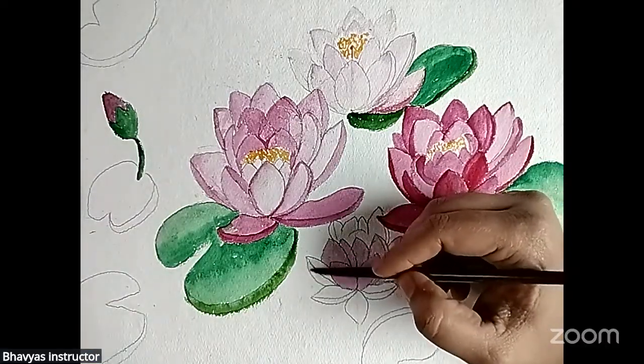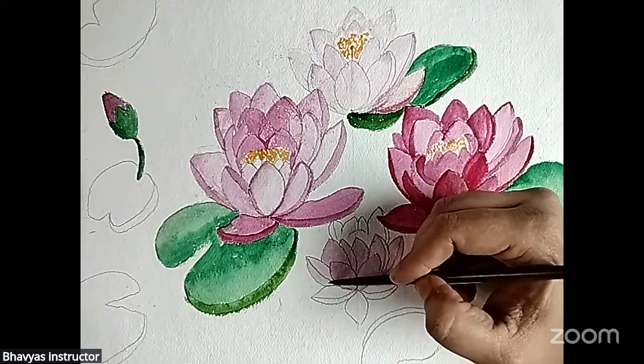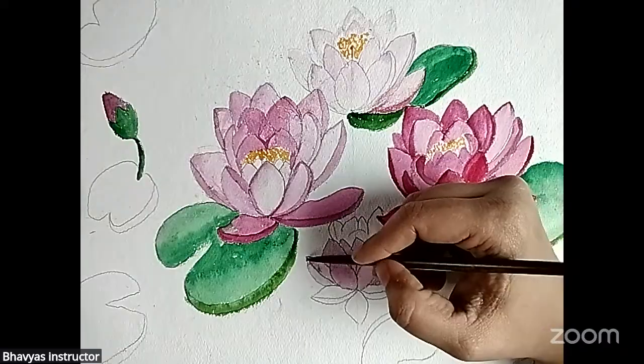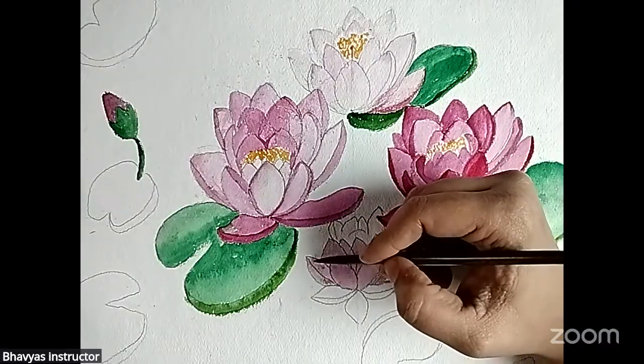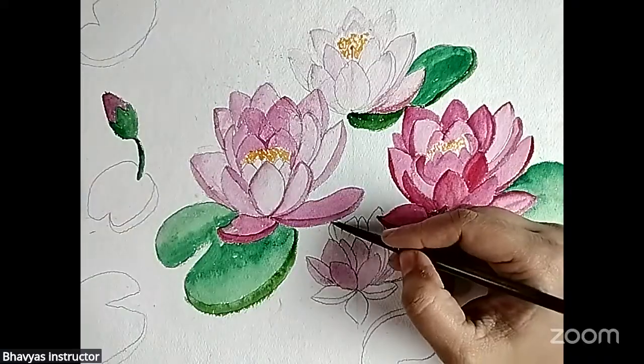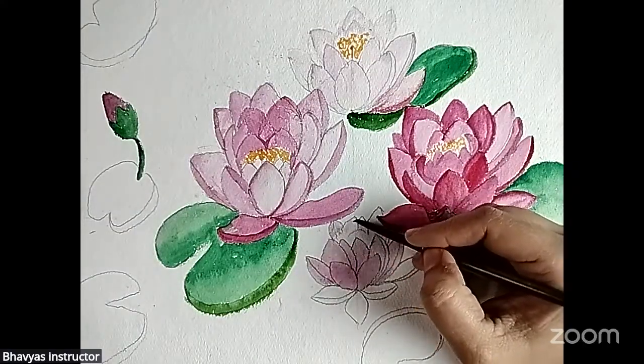The petals which are down, there you need to add a little bit of green, and then you need to go to the pink color. Like this, you need to paint the pink.